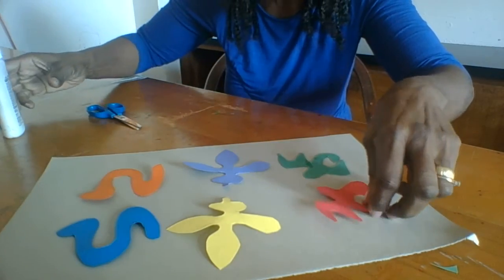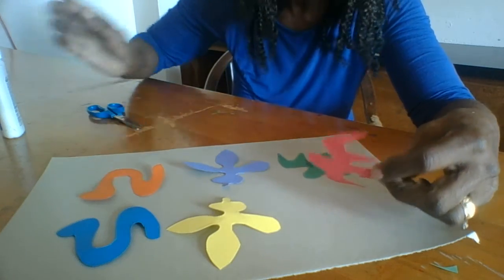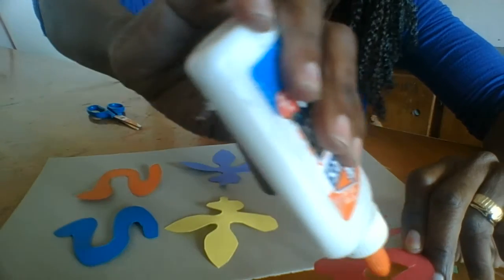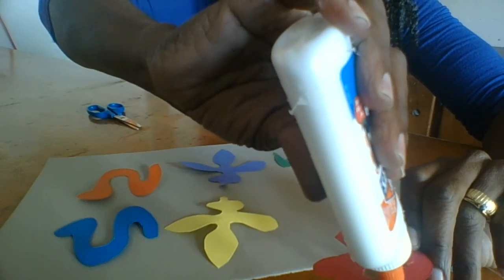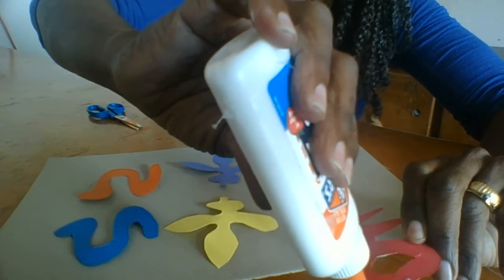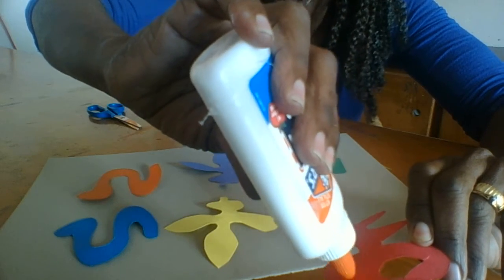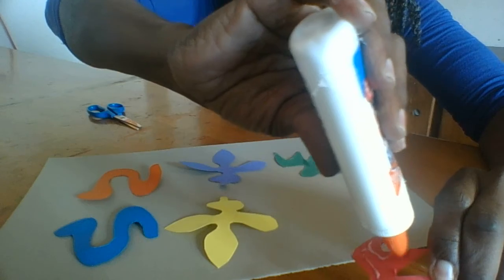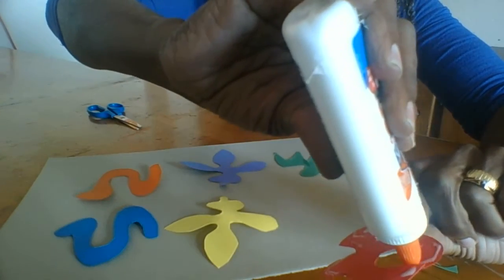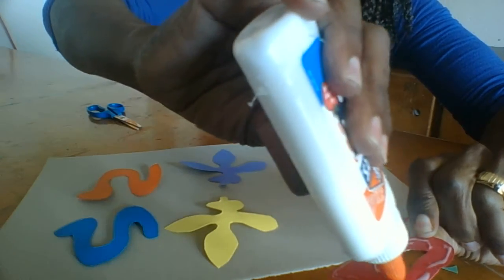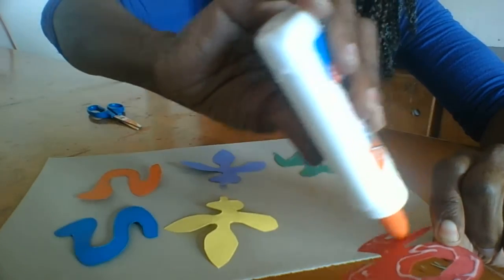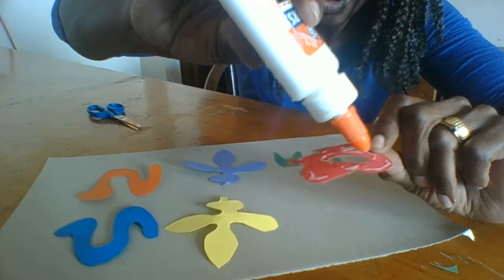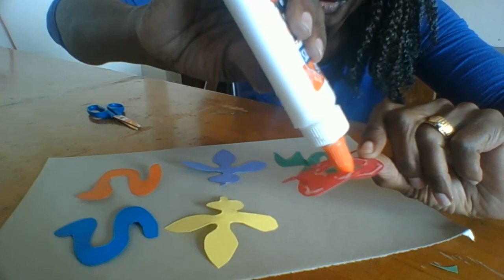Then I'm going to make sure you glue the correct side. This is the side that's going to be stuck onto the paper. I'm going to put a little bit of glue on it, not a lot. I'm gently squeezing the bottle. I'm not squeezing it hard. Very gently. Very, very gently. Okay? That's all the glue that you need. Make sure the little pointy tips have some glue on them.